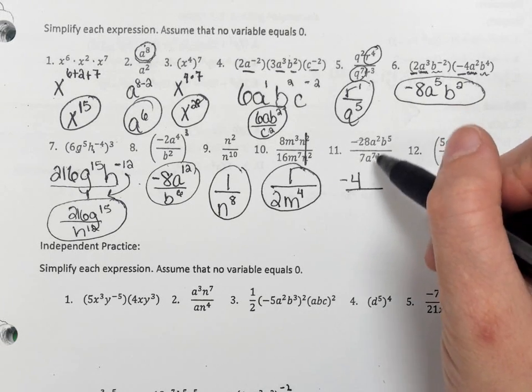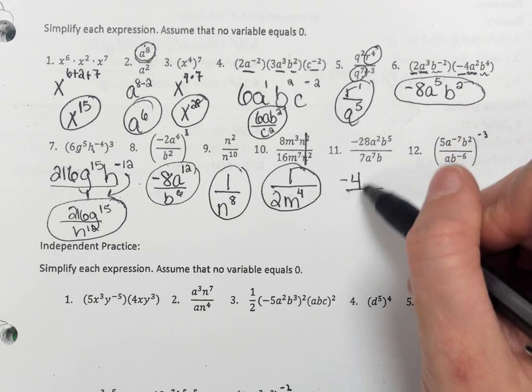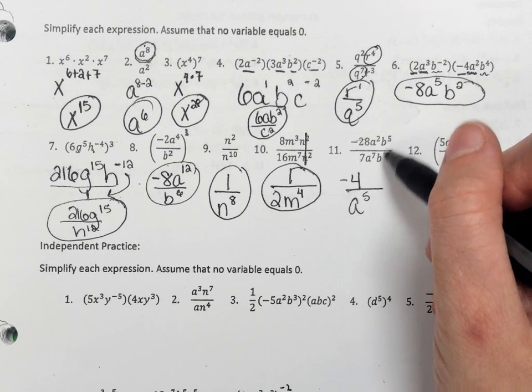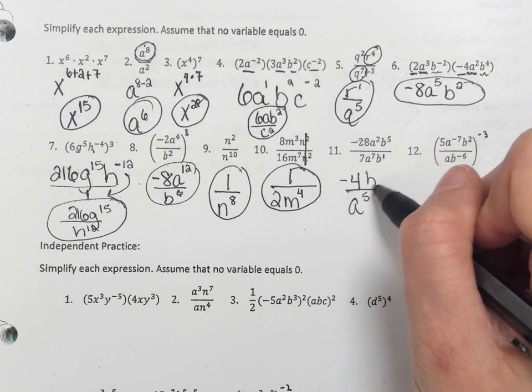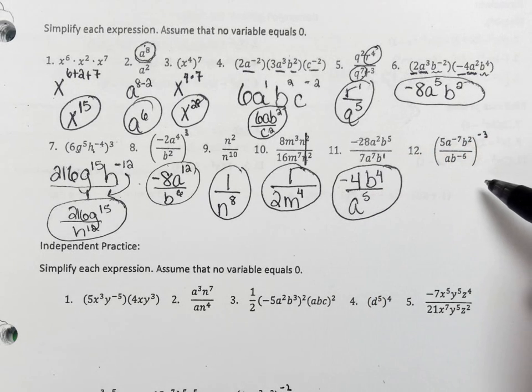All right, what about your A's? What do I get? 7 minus 2 is 5. Where's it go? Bottom. What about your B's? 5 minus 4 is 1, and it goes on the top. Anything else? Nope. I'm done.